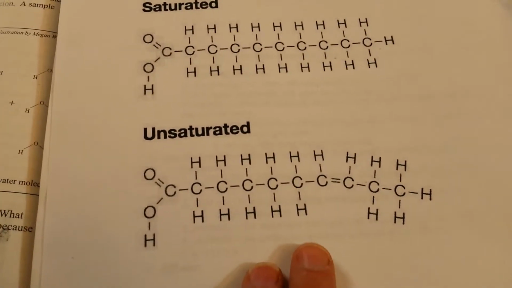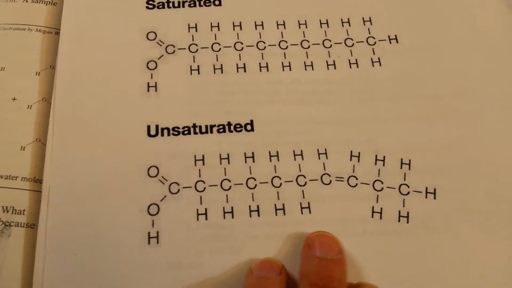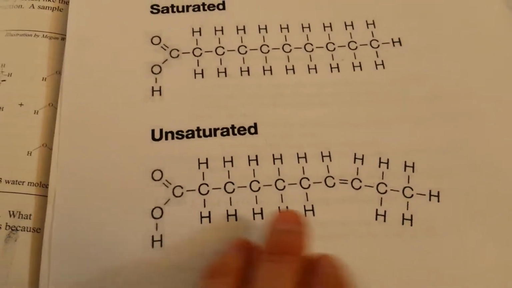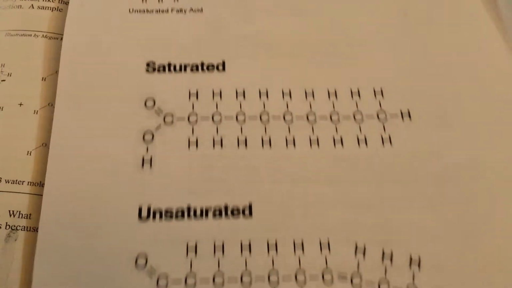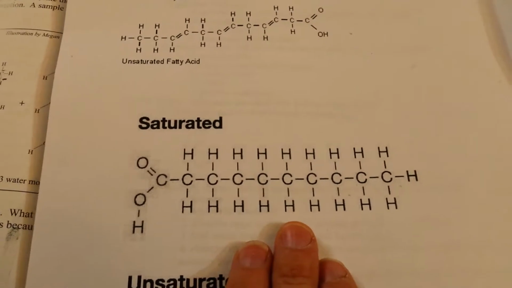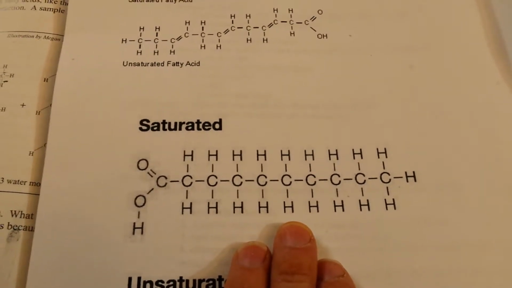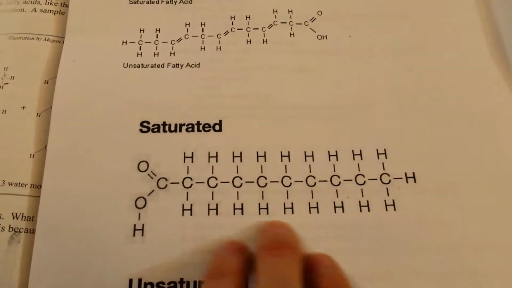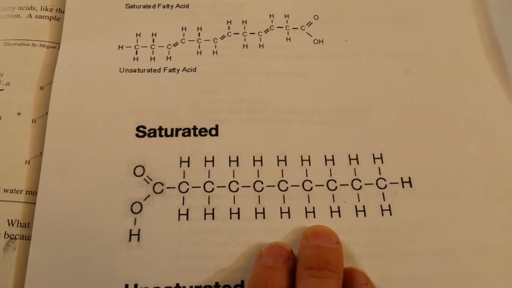So unsaturated fats are going to be ones you can pour at room temperature, vegetable oils, olive oil, things like that, whereas our saturated fats are going to be more solid at room temperature. Butter is a saturated fat, coconut oil, lard, tallow. These are our saturated fats like this.